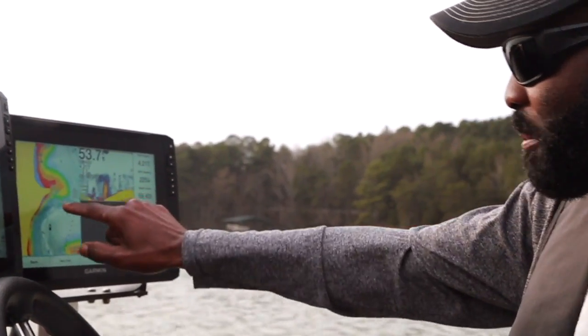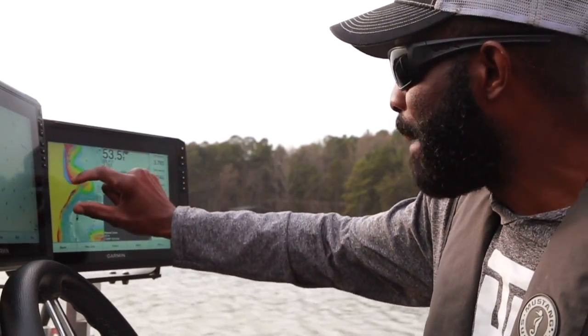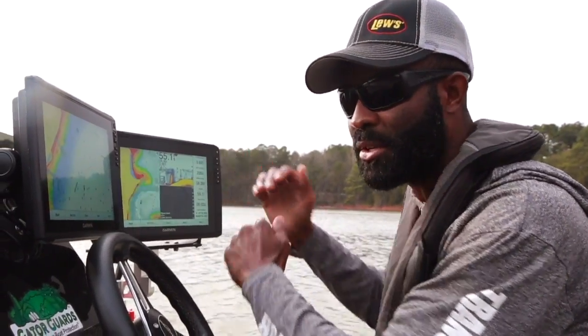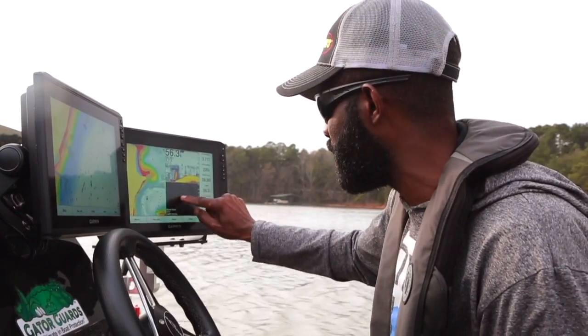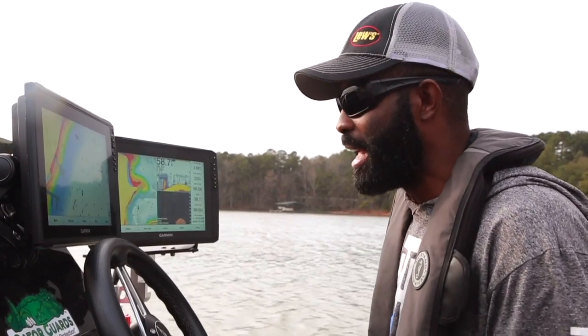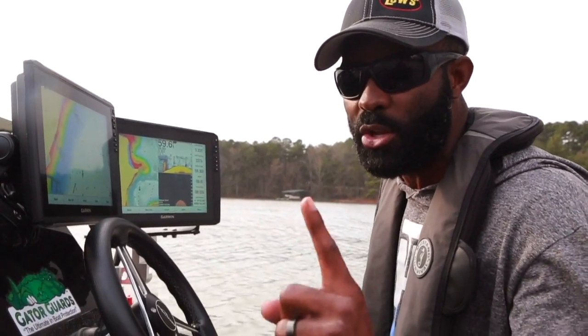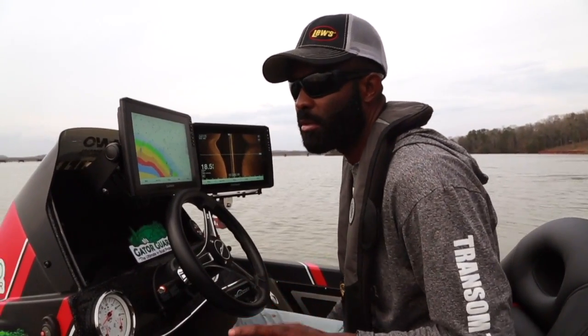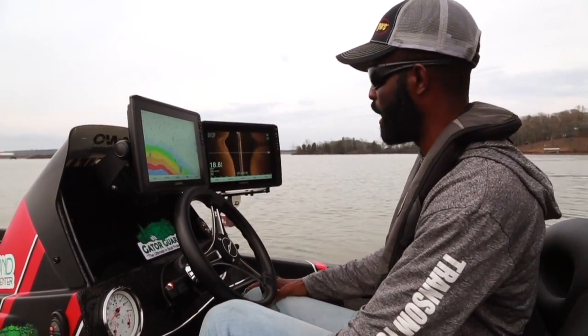So using a split screen of mapping, traditional 2D sonar, so I can compare that to the 3D imaging and the 3D sonar, what I have here, that is another preset that I like to use, especially if you only have one unit to fish with. Here's a good example. We looked at down imaging, so you can see what brush looks like on that.